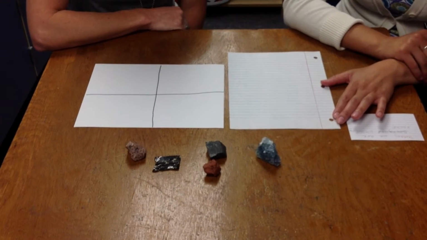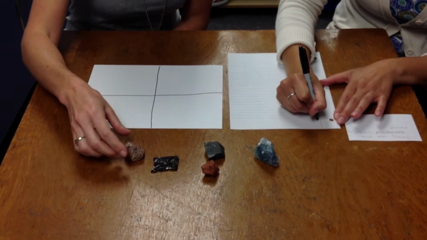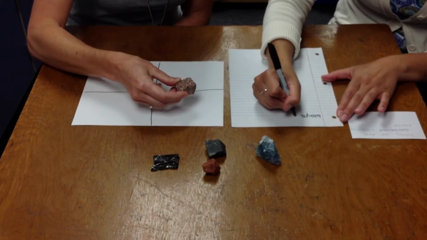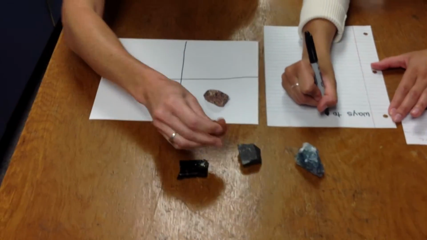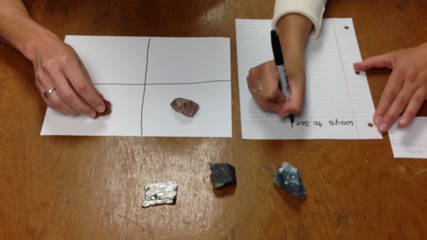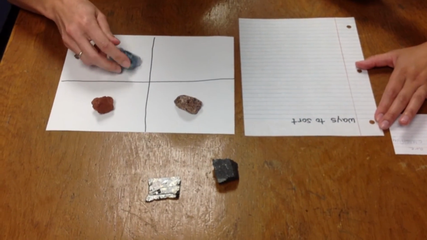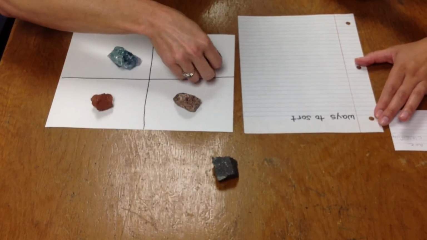Okay. So if I look at these rocks, this one has more than one color. It's pink and black. This is like an orange. We have a green. And then these are black.